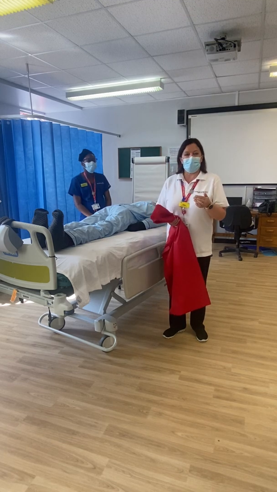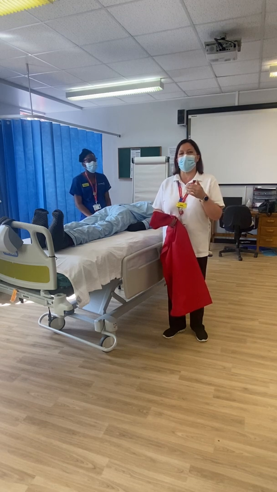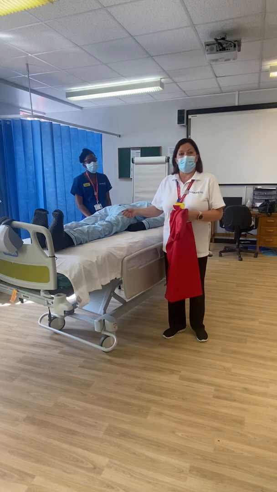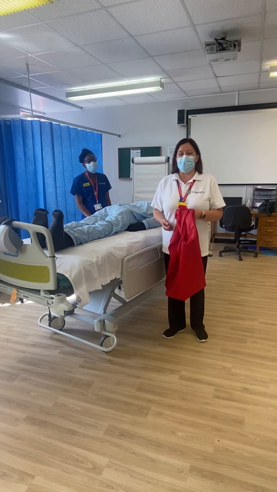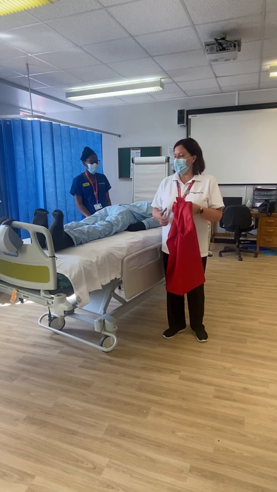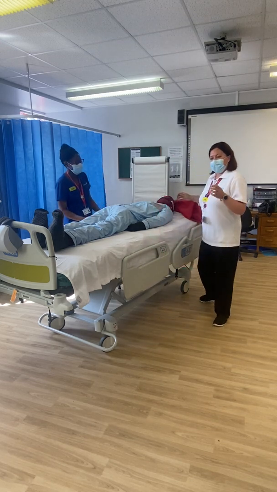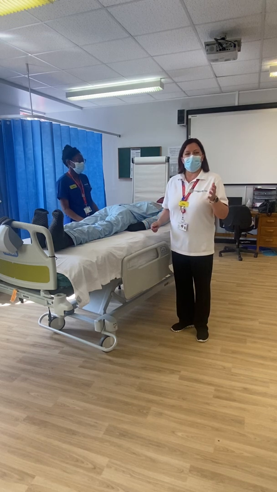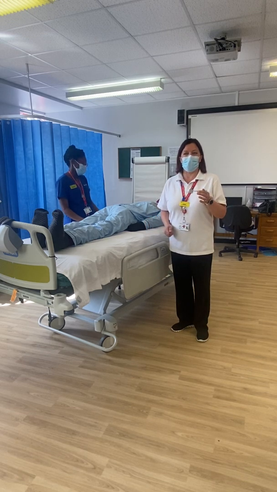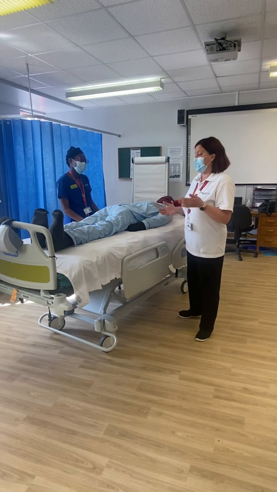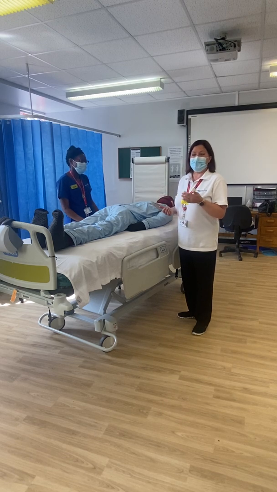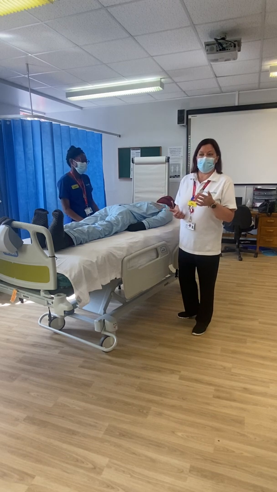We're going to show you two different techniques to actually insert the slide sheet. One will involve rolling the patient, and the other will involve unravelling the slide sheet underneath the patient. So we're just going to demonstrate that to you. Again, it's really important that you communicate with your patient exactly what you're doing. So tell them who you are, tell them what you want to do and what their part in it is, if anything at all.